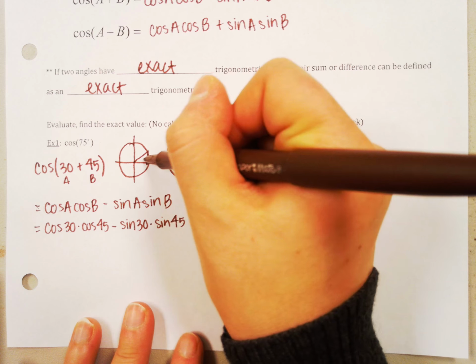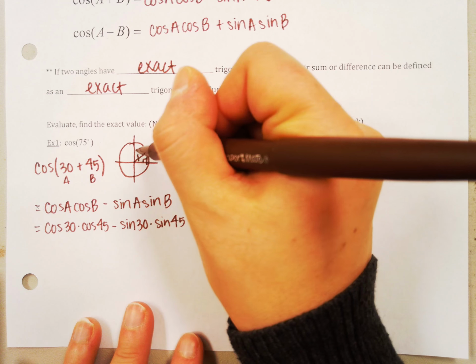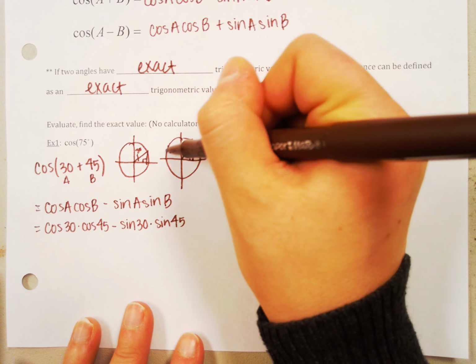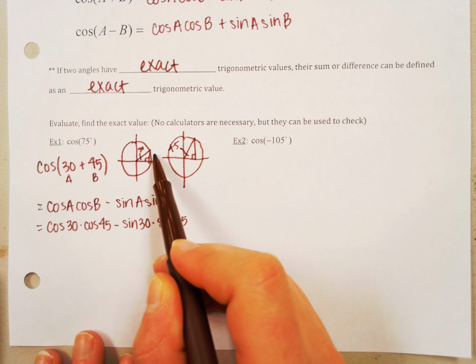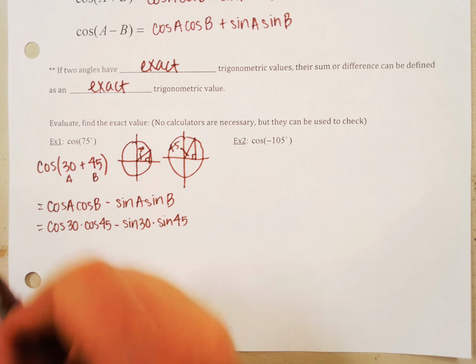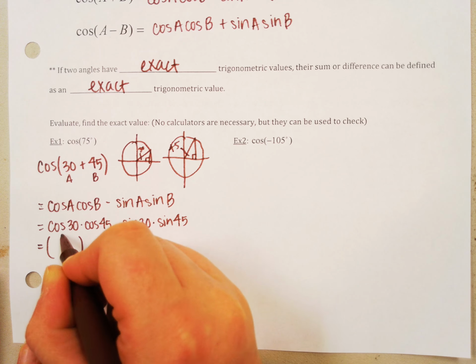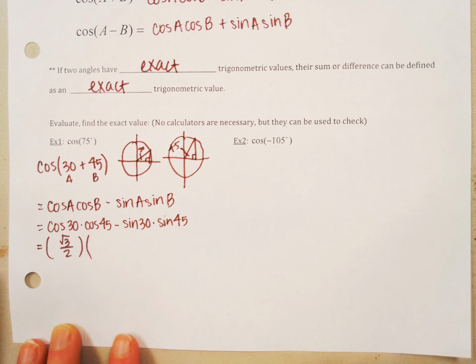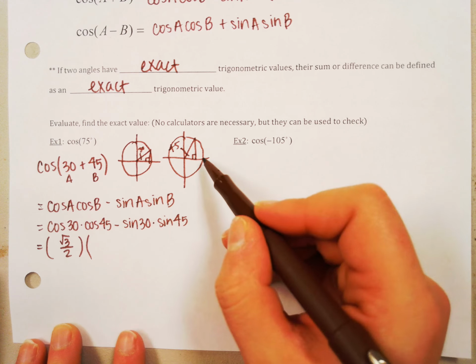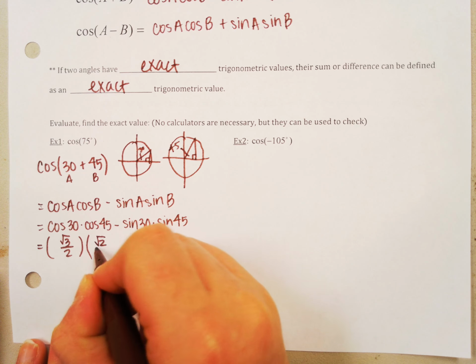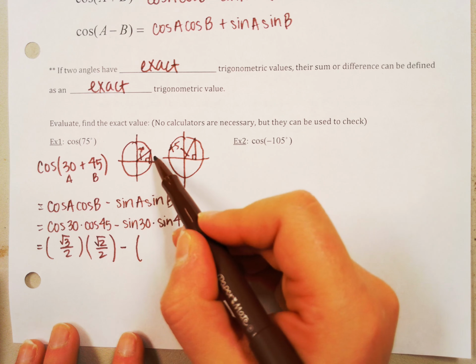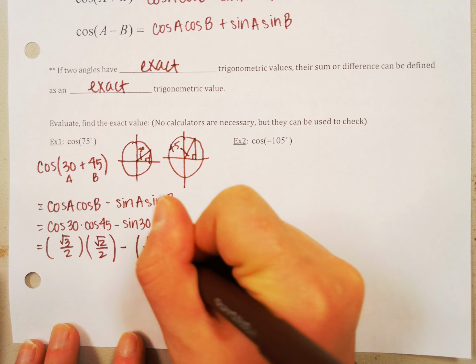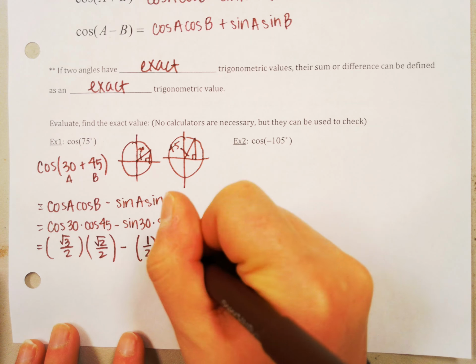This is good review for you to go back to. So this is the 30-degree one, and then this is the 45. If I deal with this triangle first, this would be my sine value of 1/2, and then my cosine value is root 3 over 2. So the cosine of 30 degrees is root 3 over 2. And the cosine of 45, remember 45-degree angles have root 2 over 2. The sine of 30, my y value, is 1/2. And the sine of 45 is root 2 over 2.